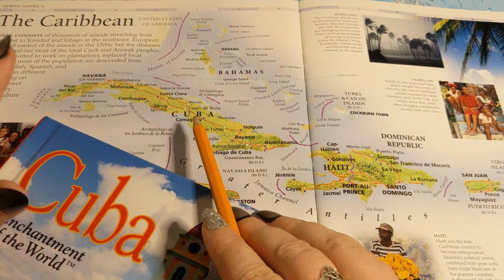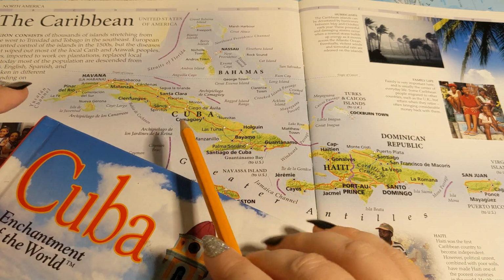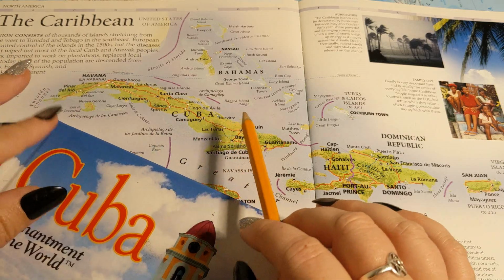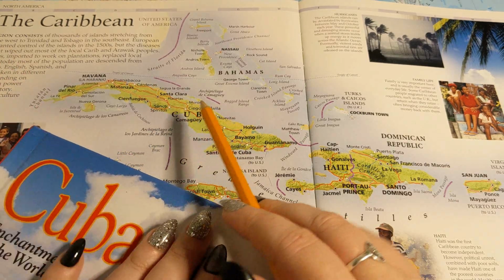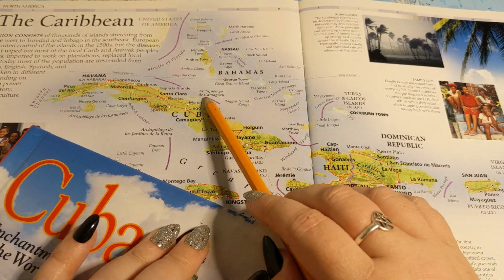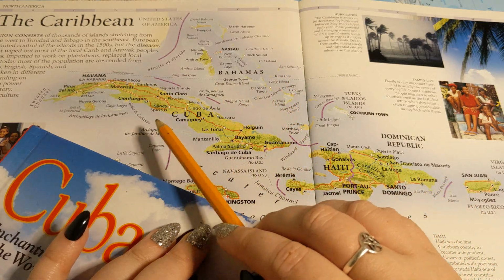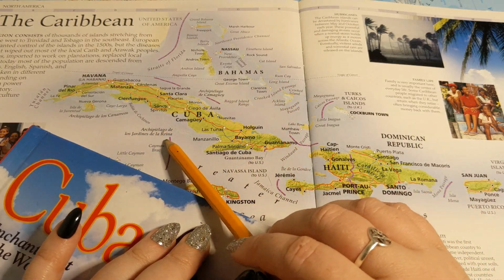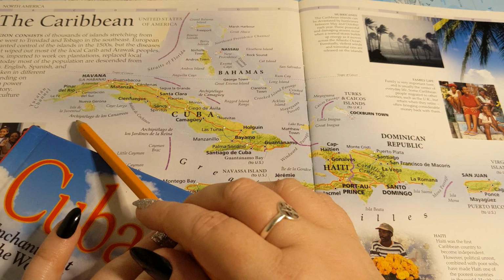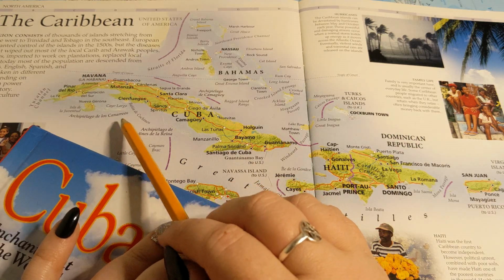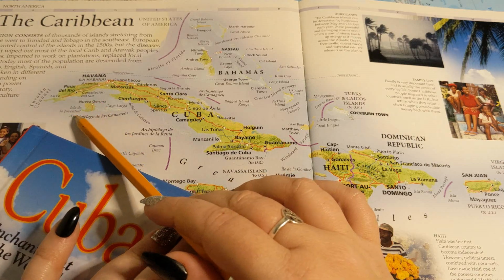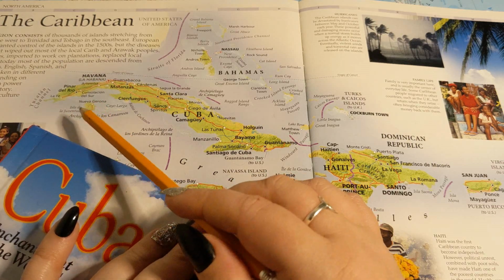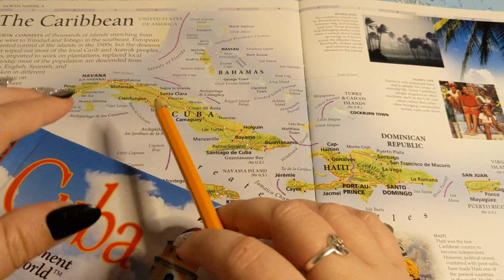Cuba, like I said, is the largest island in the Caribbean, but it's also made up of thousands of other islands, and it has its own different archipelagos. You can see right here, Archipelago de Camagüey, Archipelago de los Jardines de la Reina, and Archipelago de las Camareos, where you can find the largest island, Isla de la Juventud, the Isle of Youth, basically.